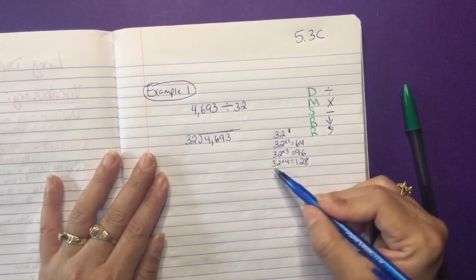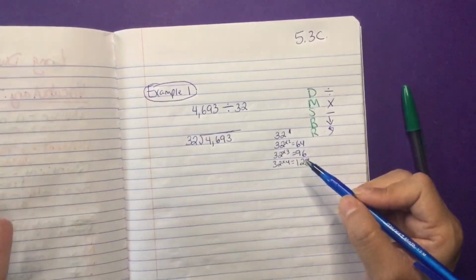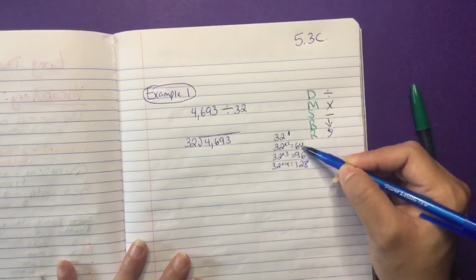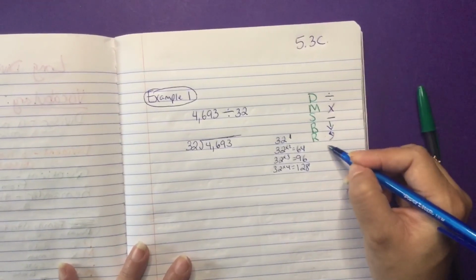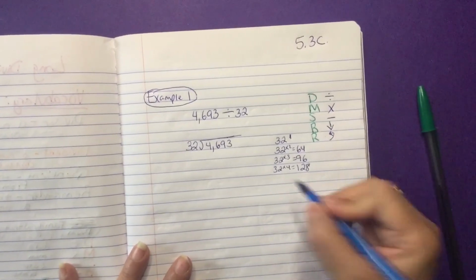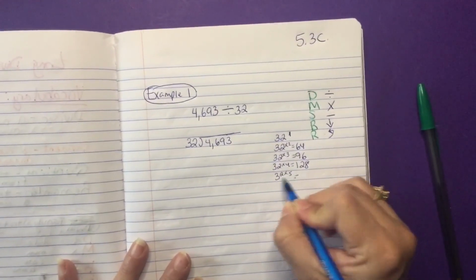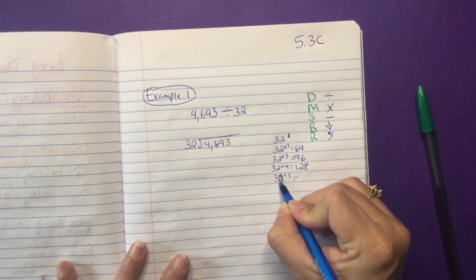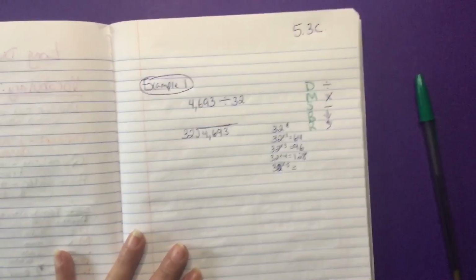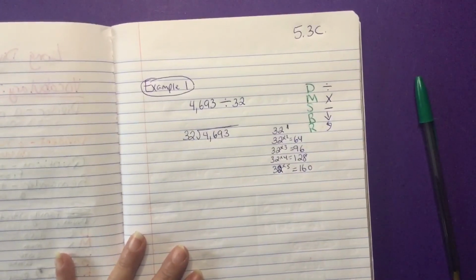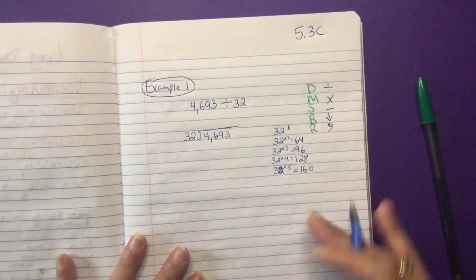If you forget what is 32 times 4, or you don't know it by memory, just skip count. 32, 64, 96, 128. You keep adding. That's basically what you're doing. 32 times 5 is, oh, I made that small. 32 times 5 is 160. I think that's as far as I will go for now. If I need to, I will keep going.